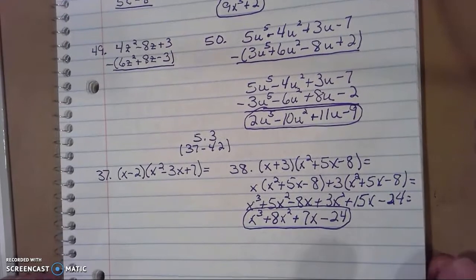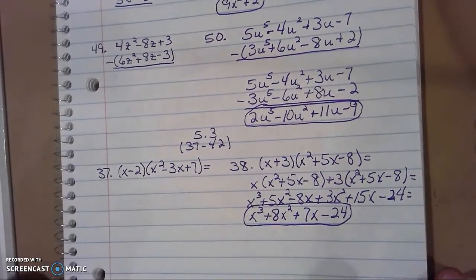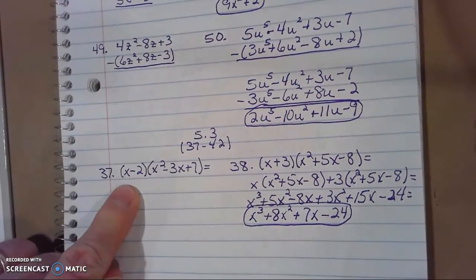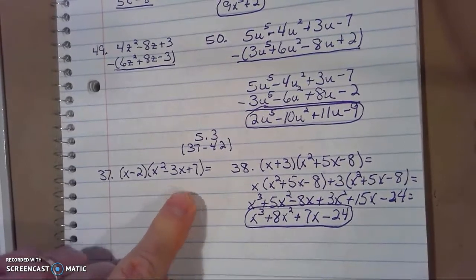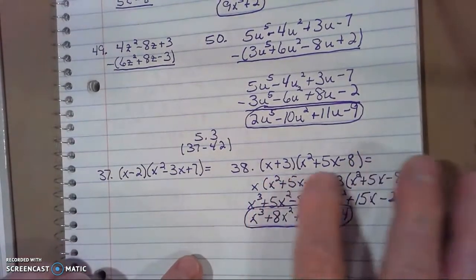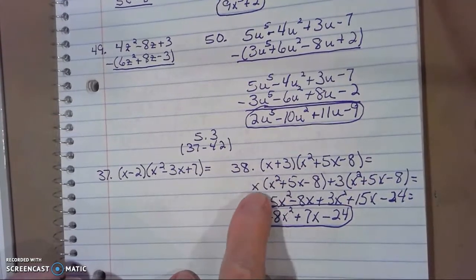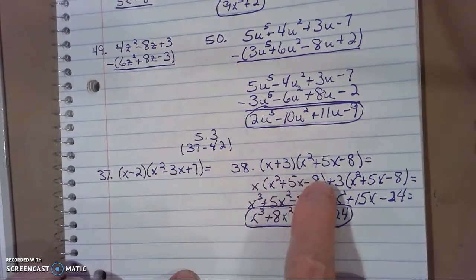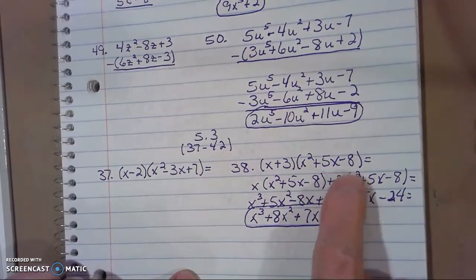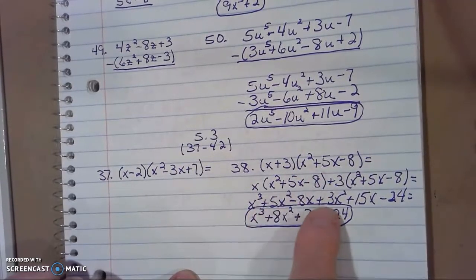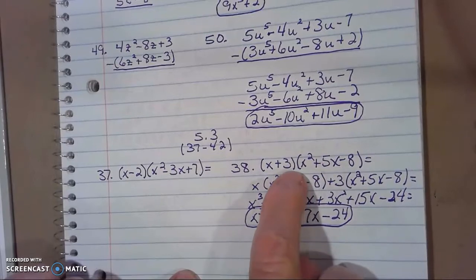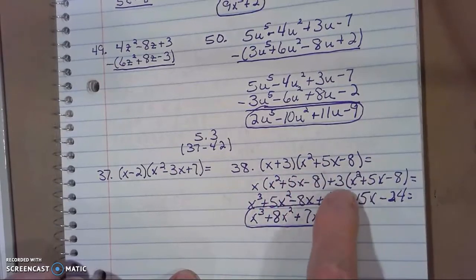Then we go to 5.3, where we are multiplying a binomial times a trinomial. To do that, as we have on example 38, we take the x here times everything in the second parentheses, as shown here. Then we take the 3 times everything in the second parentheses.